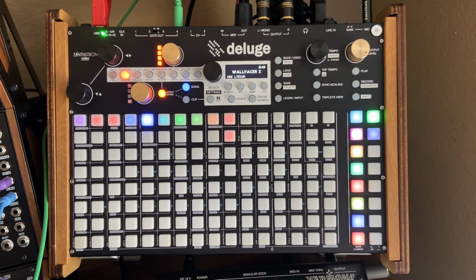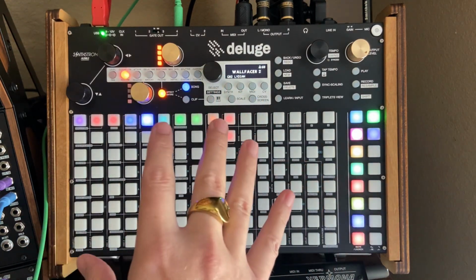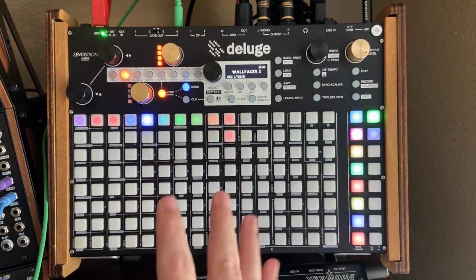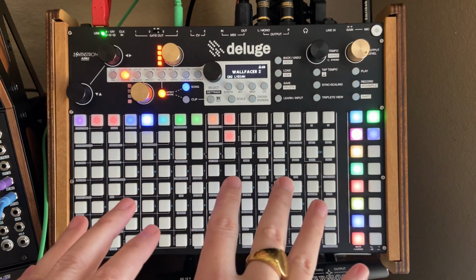And while a lot of those patches I think are actually pretty complex and pretty interesting, it's really the Deluge that fits into my master setup and allows me to create this type of song. And it just felt like a good opportunity to show you some of the unique features, I think, of the Deluge sequencer that really allow me to do this. So we're going to focus mostly on the Deluge.